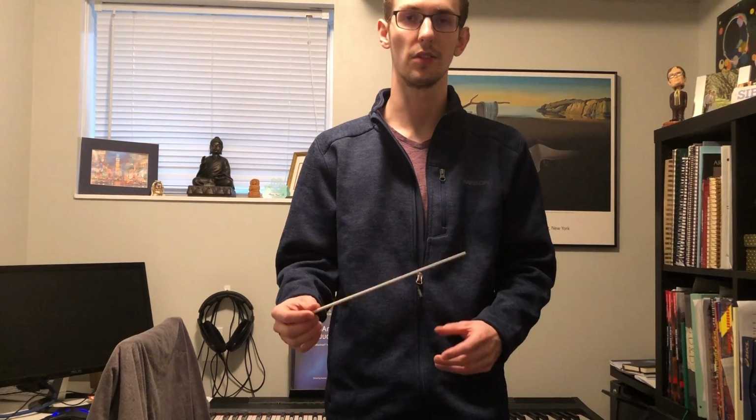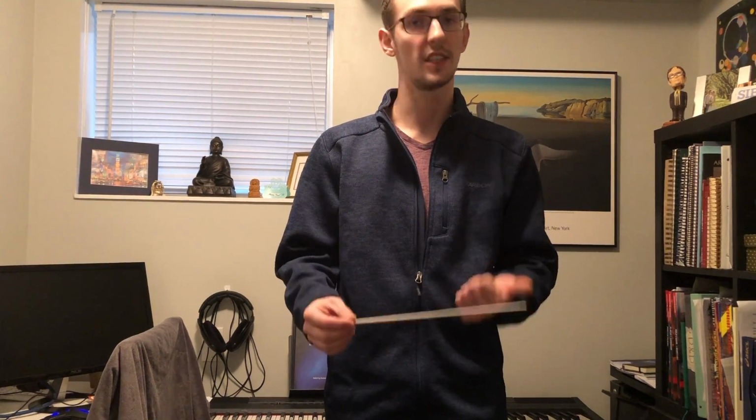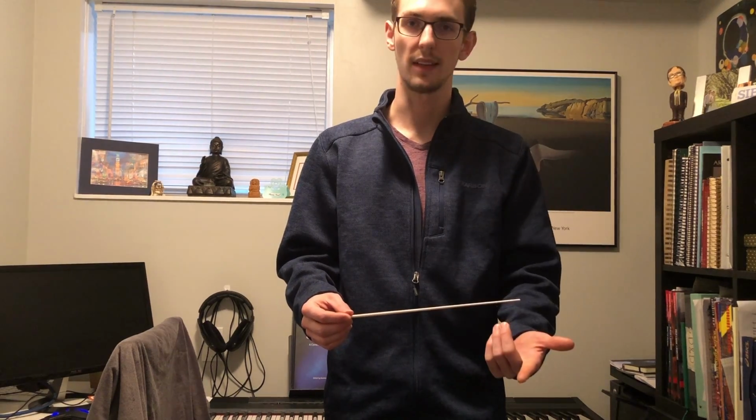It's fairly simple how to add some dynamics, but it adds a lot of power into the conduction and to the music that's being created, so I hope you have some fun with that. In the next video we're going to go over a few ways to alter what the musicians are playing by either changing the pitch or by speeding them up or slowing them down.